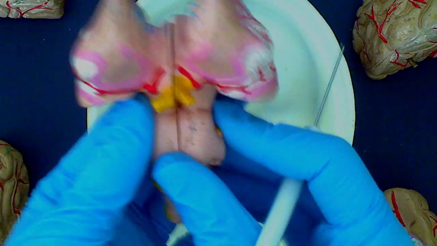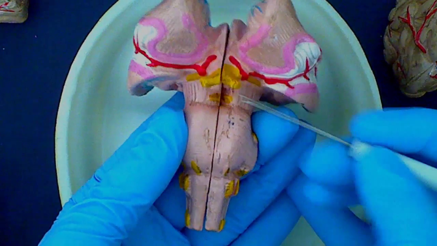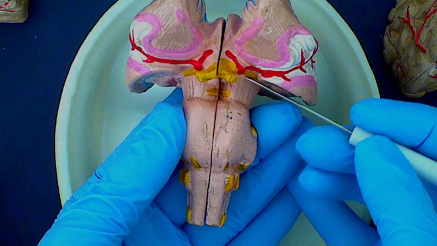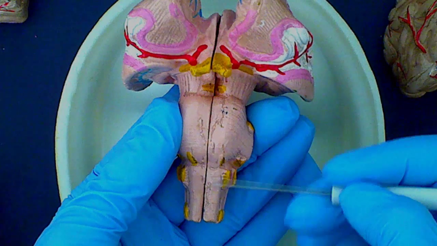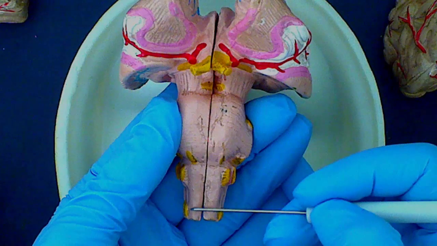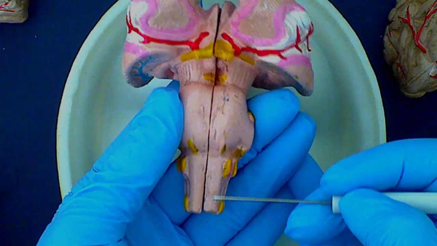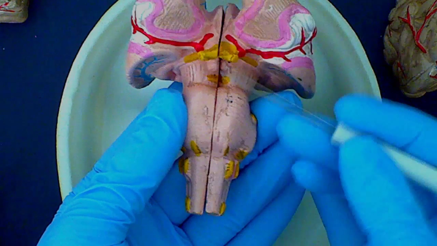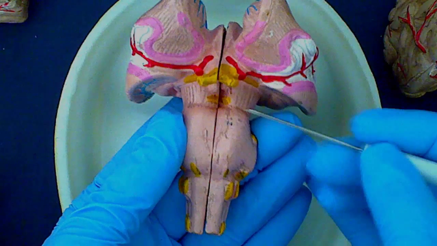Looking anteriorly, and putting my 2 pieces together again, we've got the midbrain, the pons, and the medulla oblongata, where you see this yellow most inferiorly. That would be your starting point of the spinal cord. There is another video that goes through the 12 cranial nerves, and that's what these yellows are.